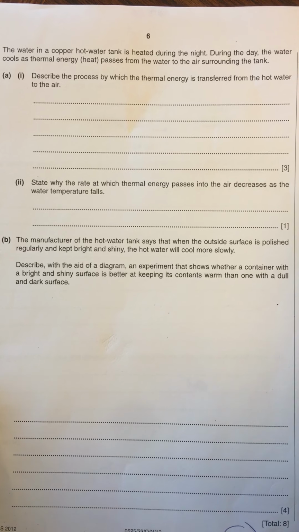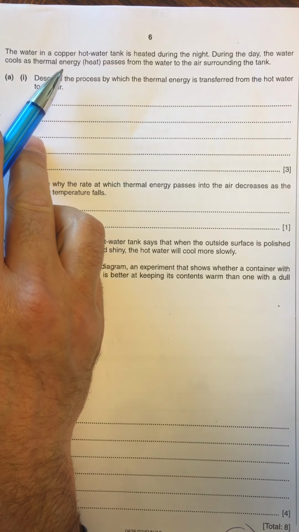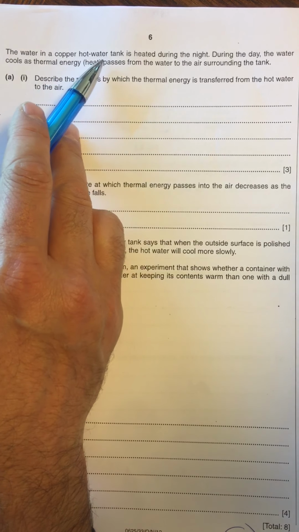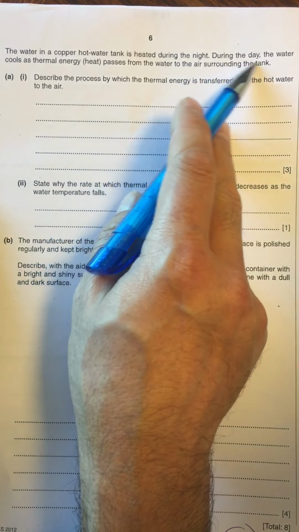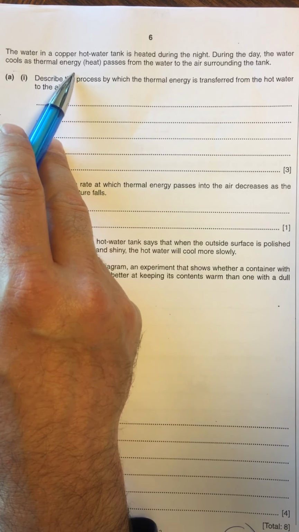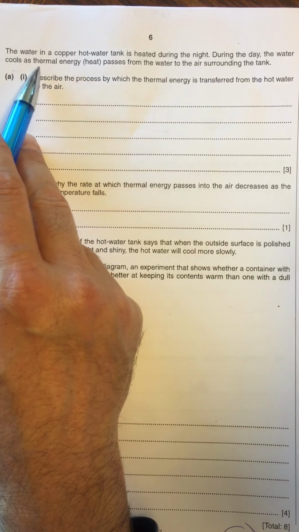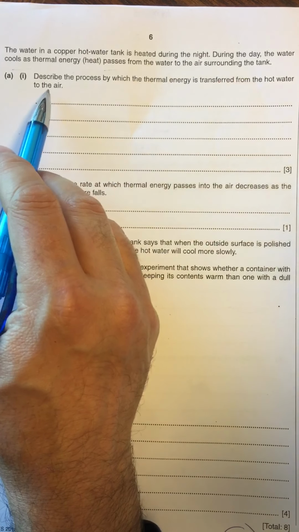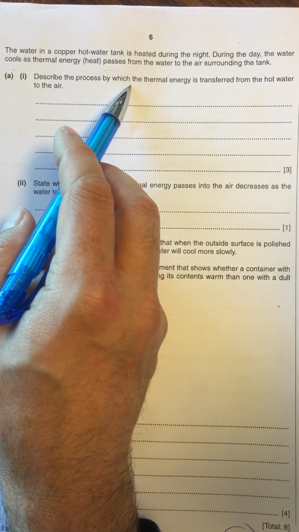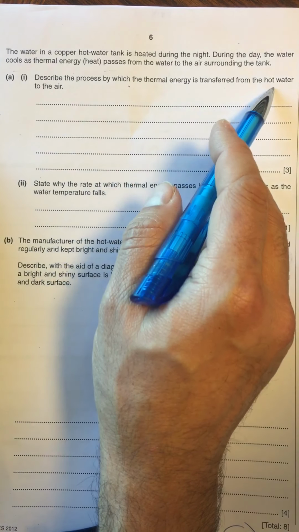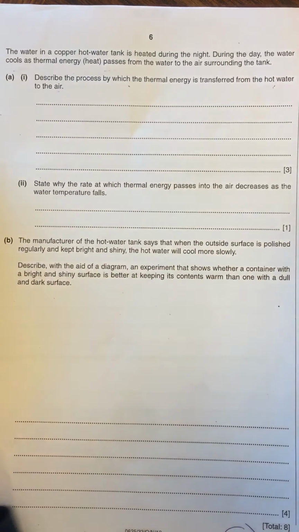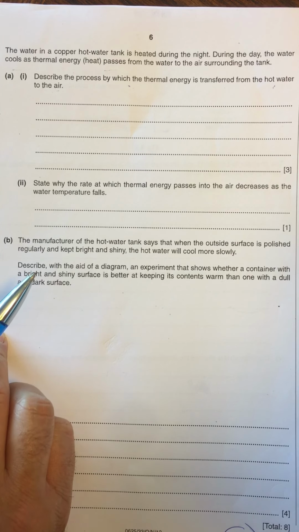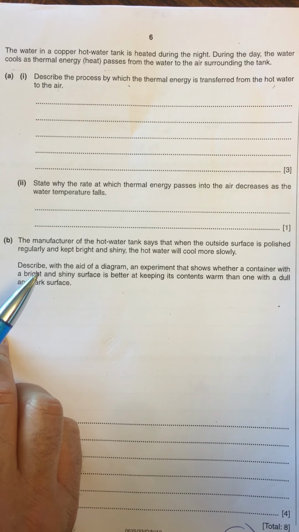It says, the water in a copper hot water tank is heated during the night. During the day, water cools and thermal energy passes from water into the air surrounding the tank. Describe the process by which thermal energy is transferred from the hot water to the air. What is the process that transfers the energy from the hot water to the air?